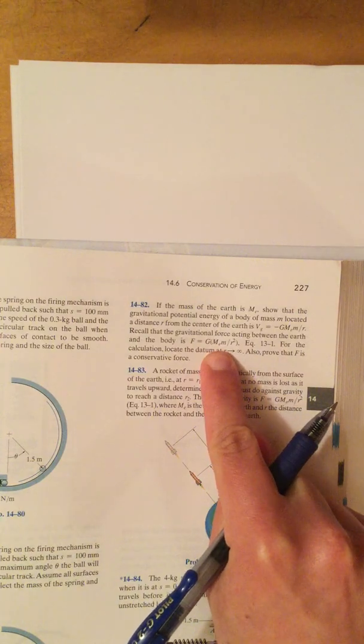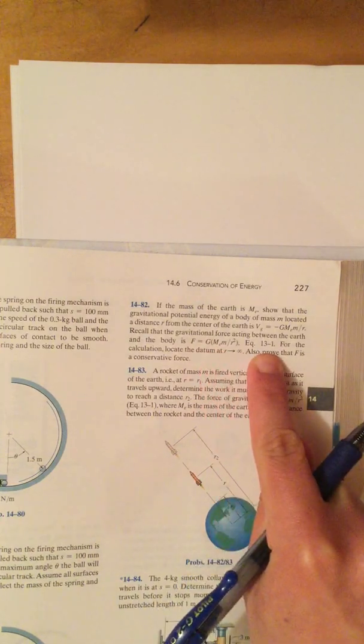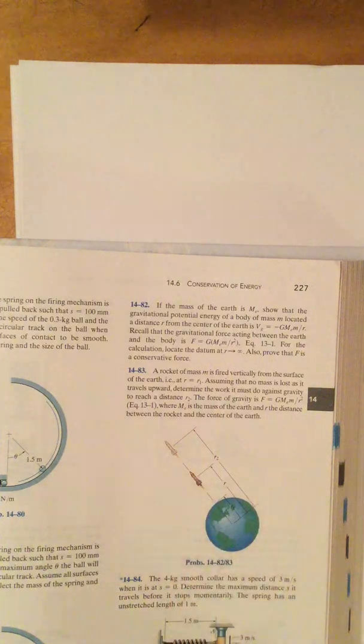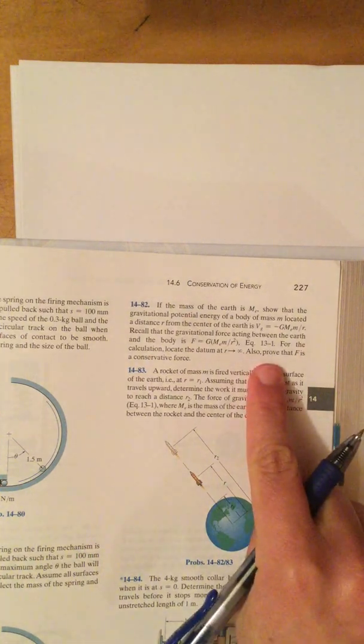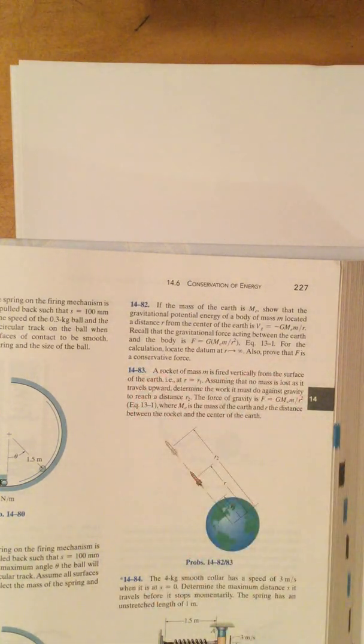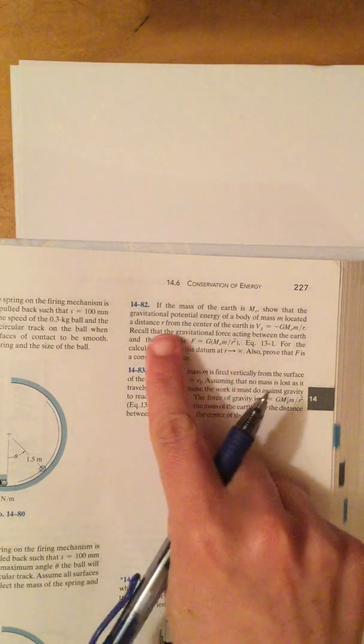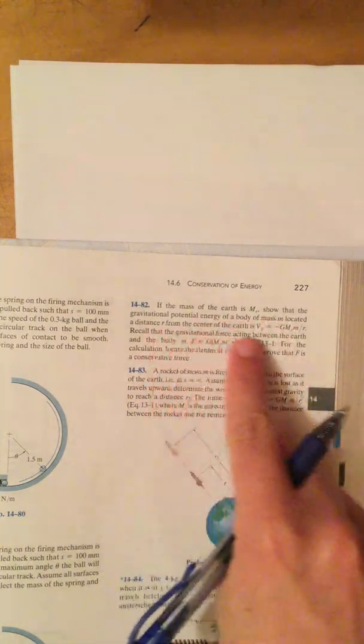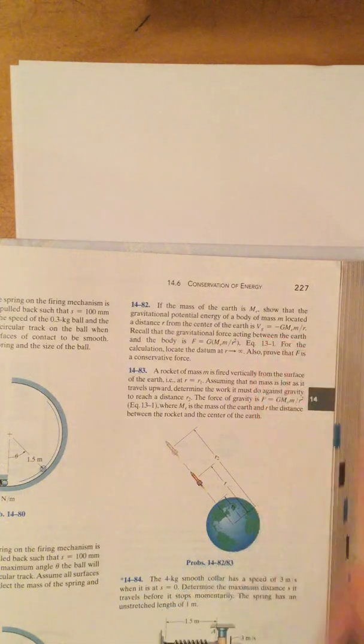times capital M times little m over r squared. This is equation 13.1. For the calculation, locate the datum at r at infinity. Also prove that F is a conservative force. So first we want to show that the gravitational potential energy is given by what we have here.